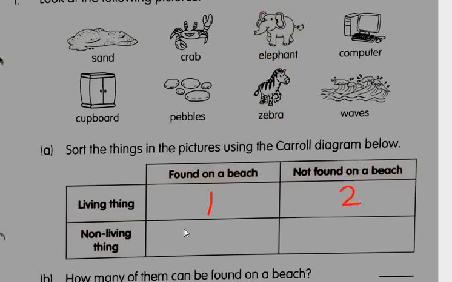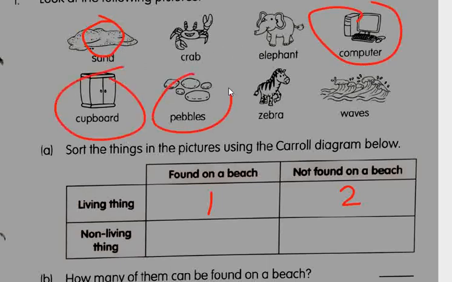Now, the second row. What are non-living things but found on a beach? Let's mark all the non-living things. This one, computer, cupboard, pebbles, and waves. But which ones are not living things?